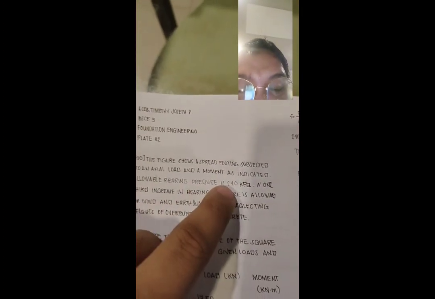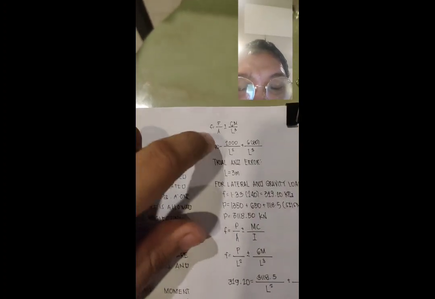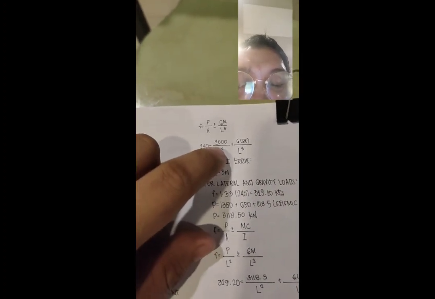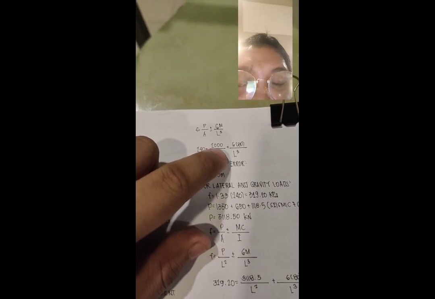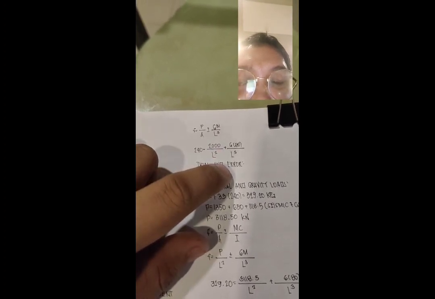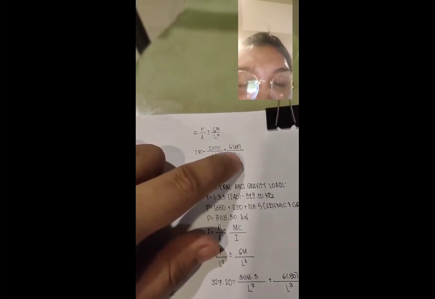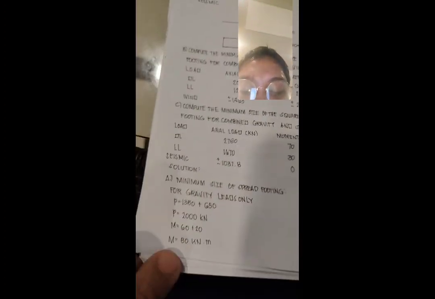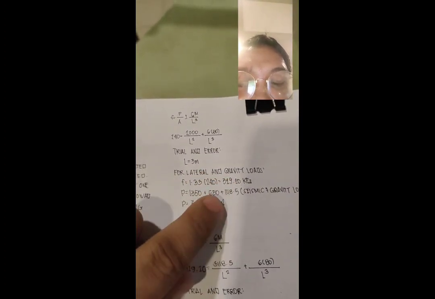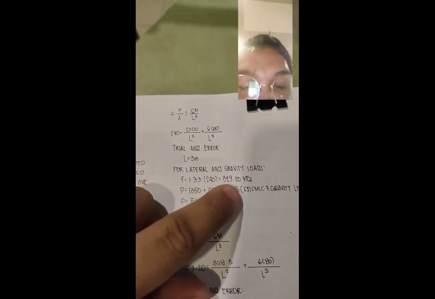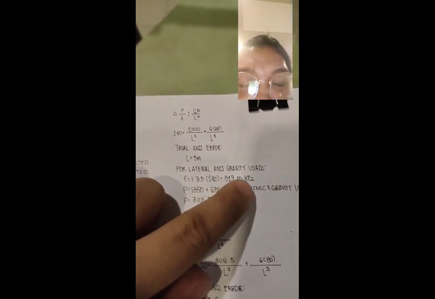Pressure niya 240 is equals to yung load natin kanina na 2,000 kilonewton all over L squared plus 6 times 80. Ito, yung M natin. 80 all over L cube. So, trial and error natin, we have L is equals to 3 meters. For lateral and gravity loads, F is equals to 1.33 times 240. Makukuha natin yung pressure niya na 319.20 kPa.